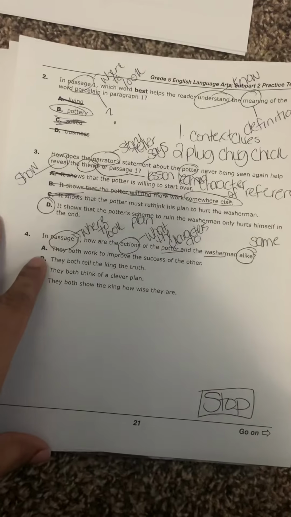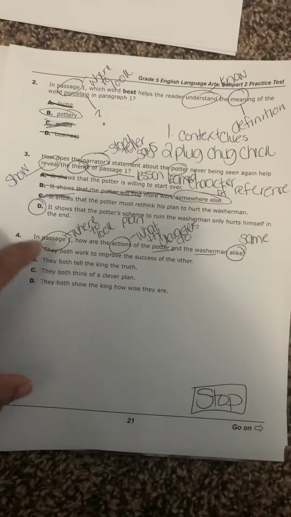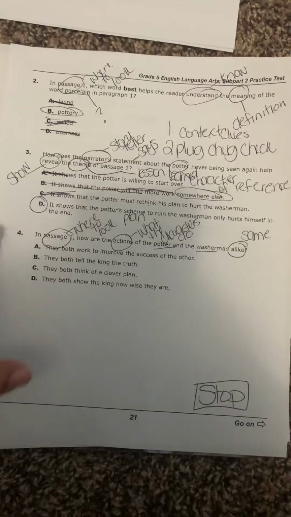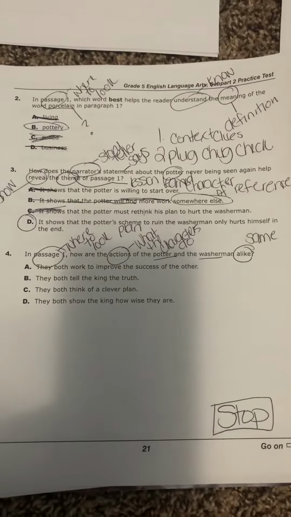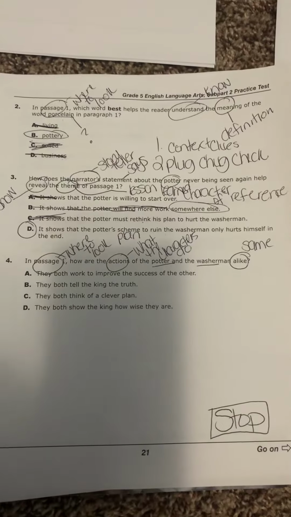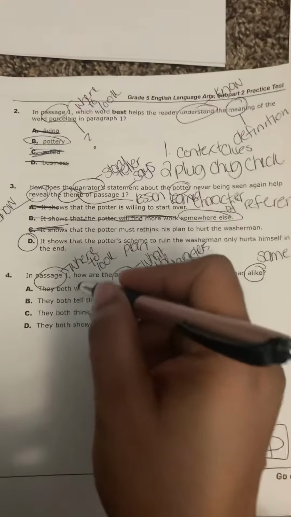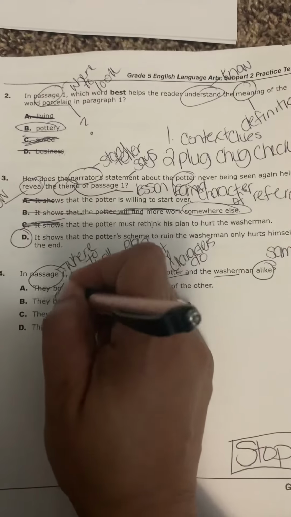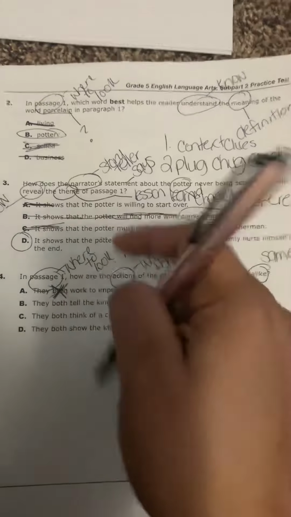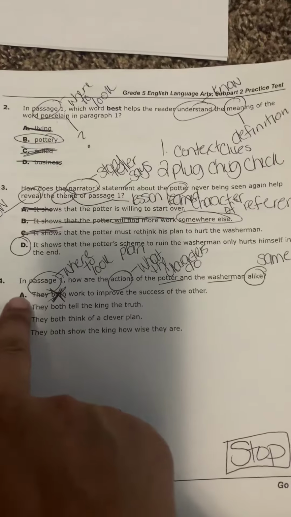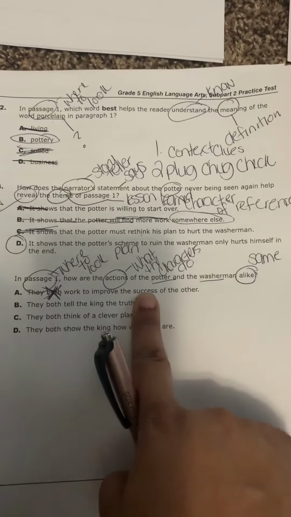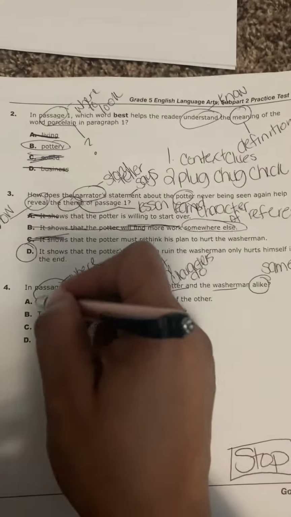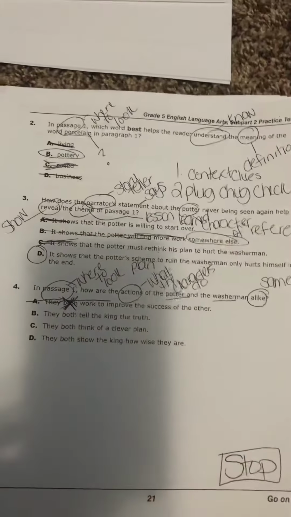Okay? And then the last question says in passage 1, how are the actions, what the characters do, the same? Okay, so what is it that is common about these two characters? The first one says they were to improve the success of the other. We know that's not correct because of the word both. The potter didn't work to improve the success of the washerman. He worked to hurt the washerman. So we're going to scratch that out.